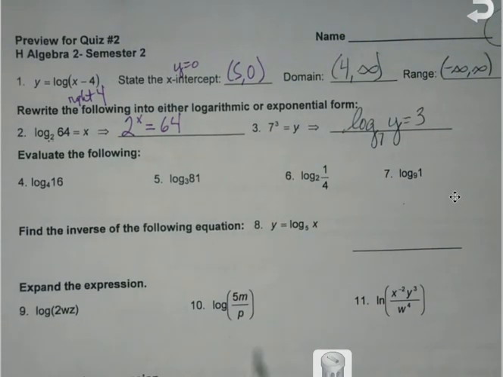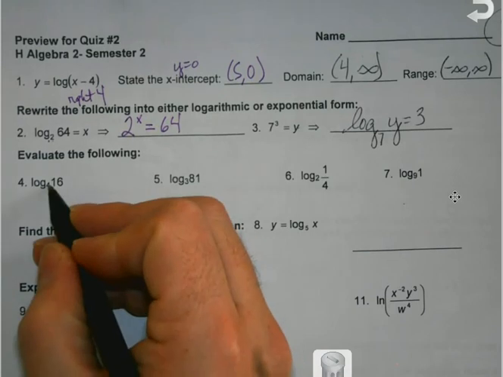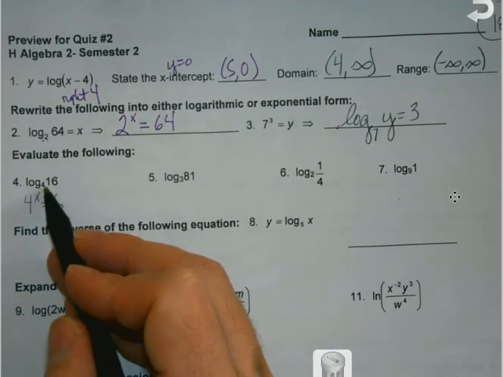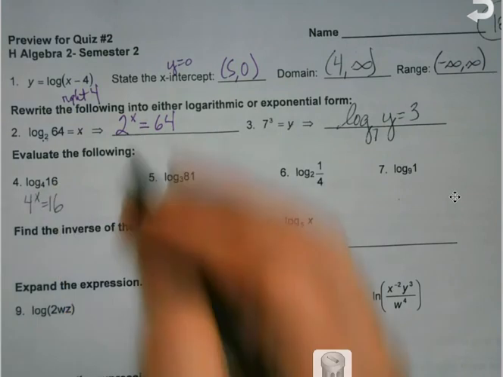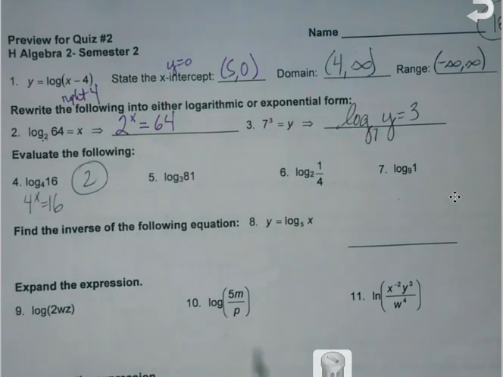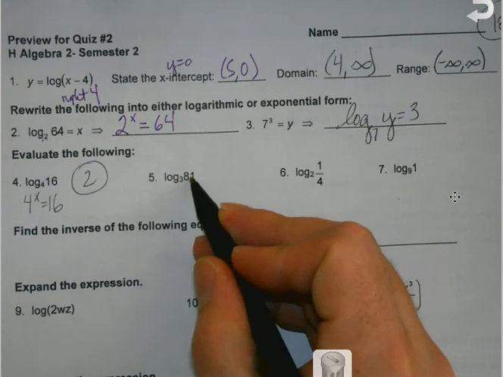Okay, evaluate. Now I know some of you are going straight to change of base. But again, I'd like you to try and think about this at least a little bit. So you'd kind of ask yourself, hey, 4 to what power is 16? That's what this is really asking me. This to what power equals this? Well, 4 squared. Okay. 3 to what power is 81?